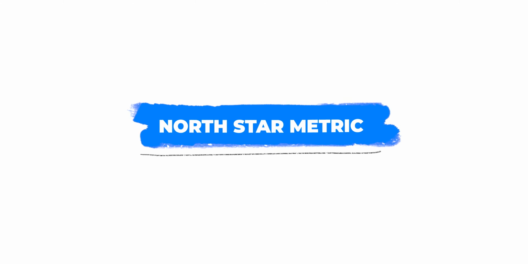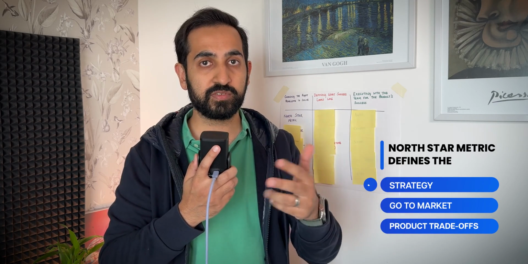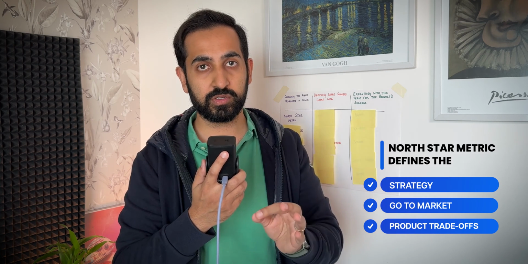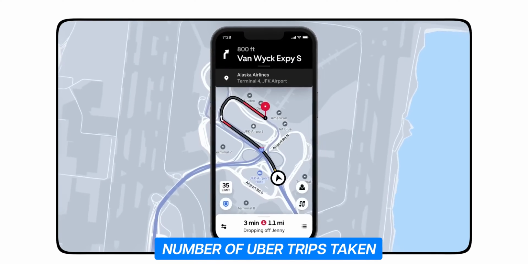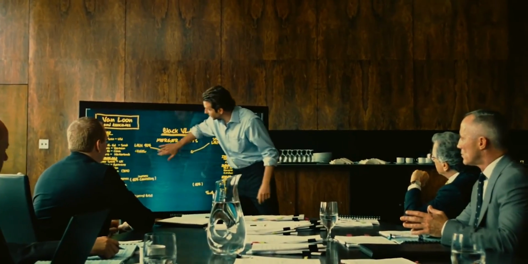North Star metric. This is a single term or metric that you can rally against for your specific product or for your entire organization. This defines the strategy, the go-to-market, the product trade-offs, and multiple other discussions because you know exactly what the objective or the North Star metric is for your product and for your organization. For example, Uber's North Star metric is the number of trips being taken through the platform. And so that's the single metric that they are always focused on improving and changing with every product improvement and introduction.